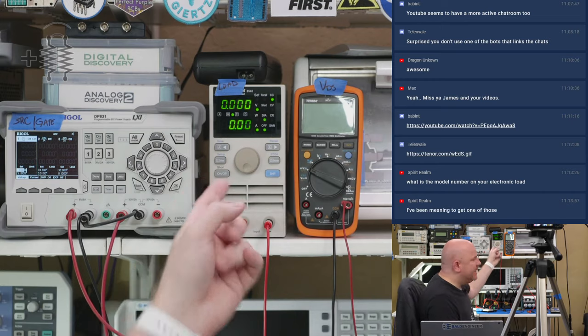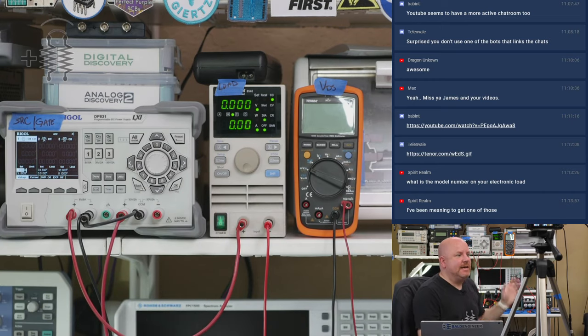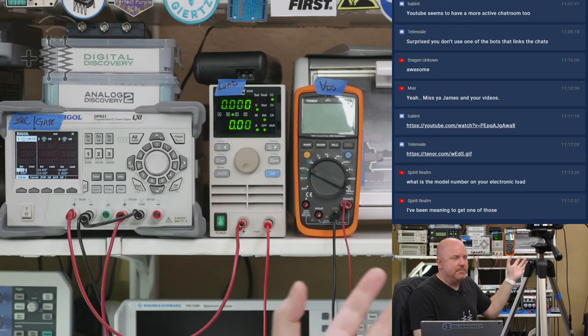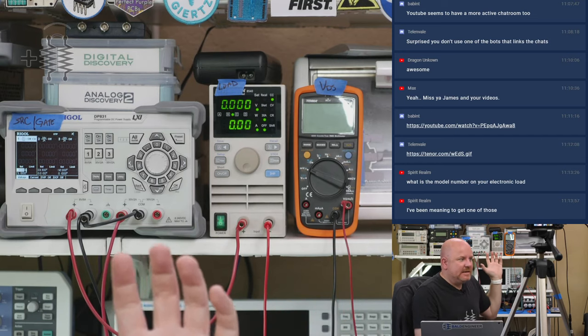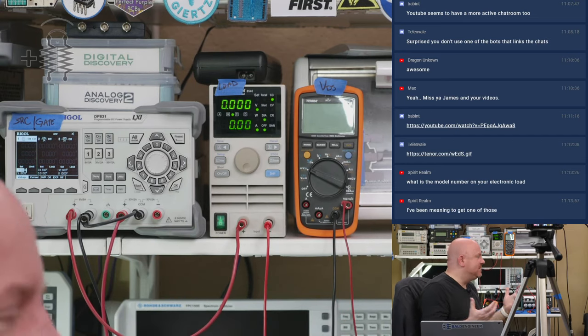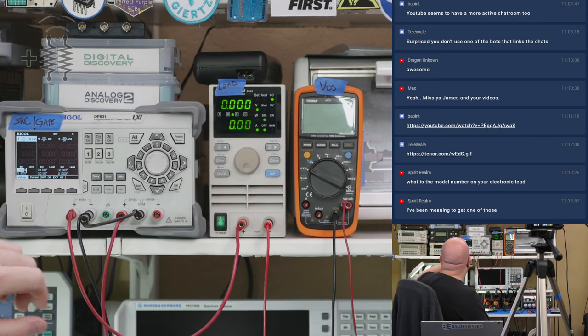What I like about using this instead of, say, a resistor box is that this can handle up to 30 amps, so it handles the heat quite well. The downside is the fan is stupid loud.